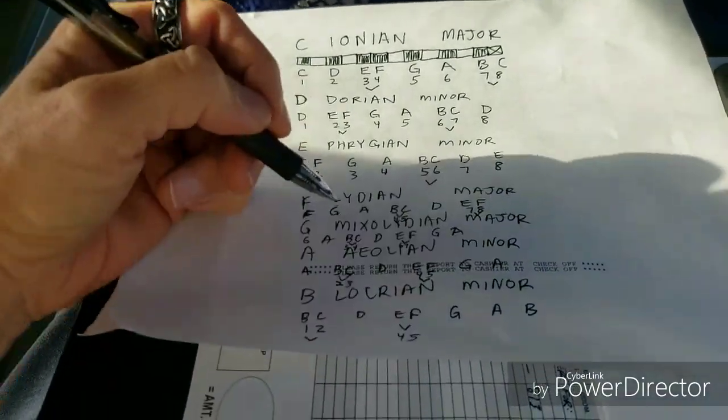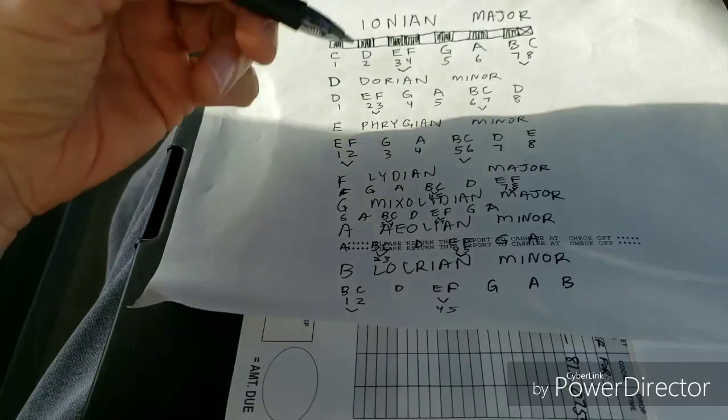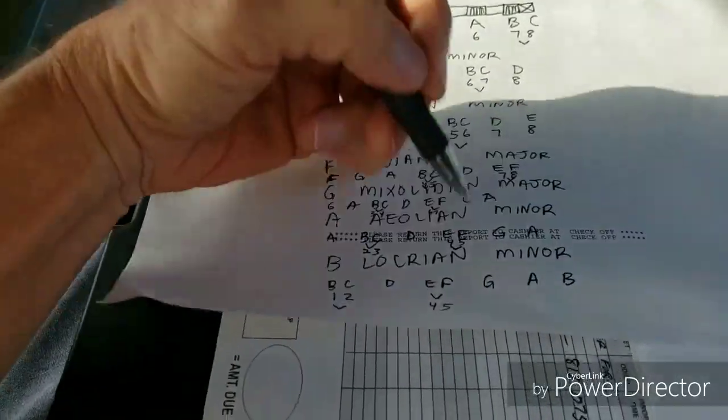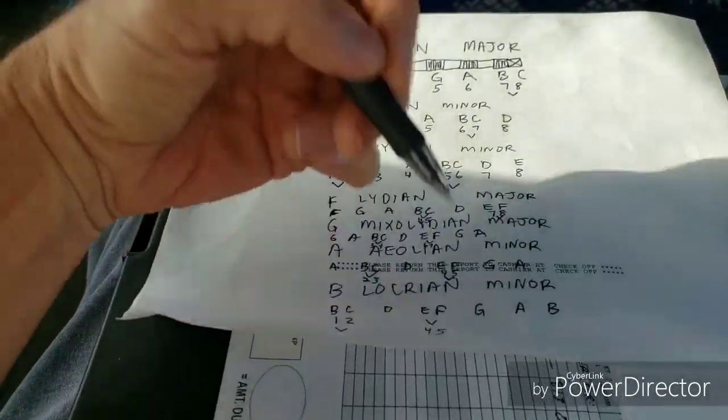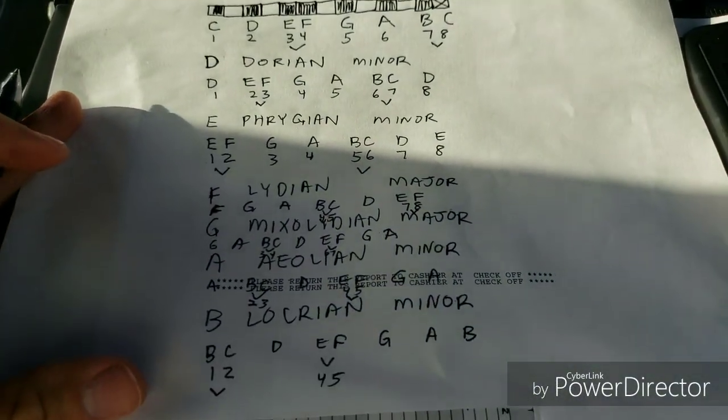If you played G, it's Mixolydian. It's just G, A, B, C, D, E, F, G, A. Aeolian is A, B, C, D, E, F, G, A. Locrian is B, C, D, E, F, G, A, B. And that is the modes.